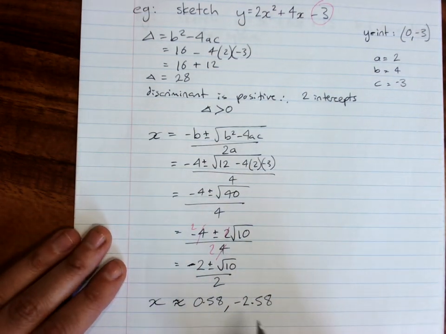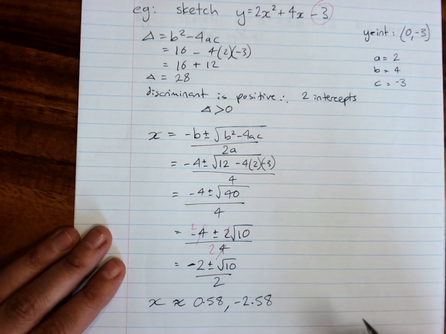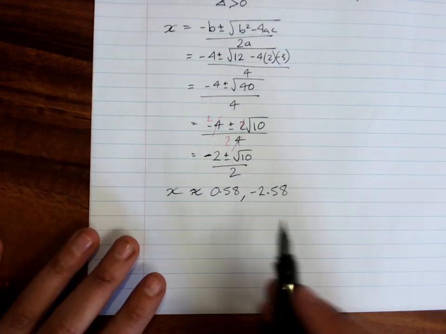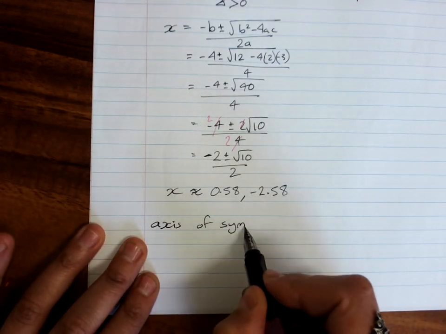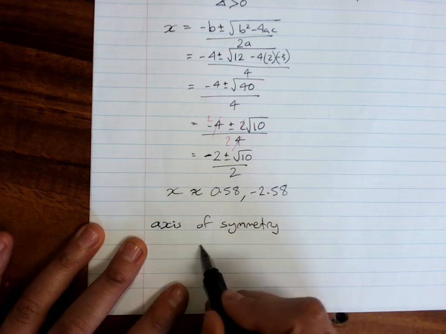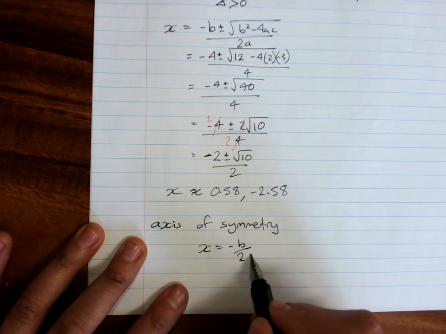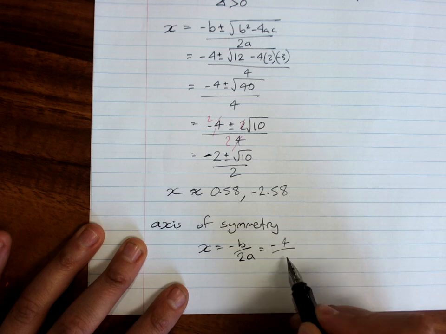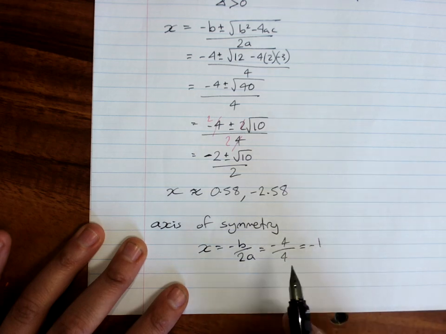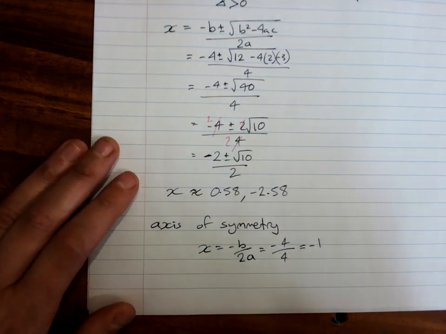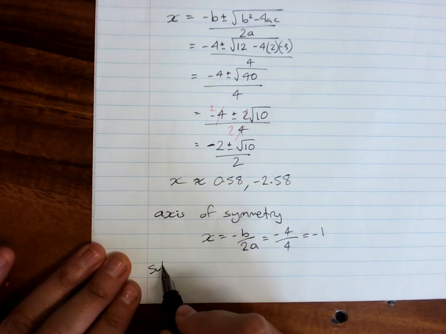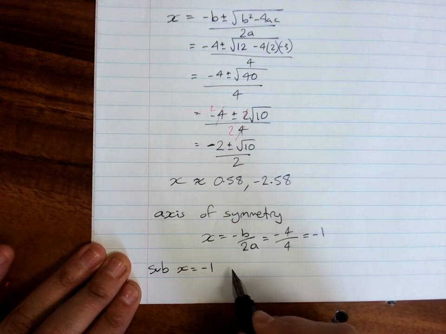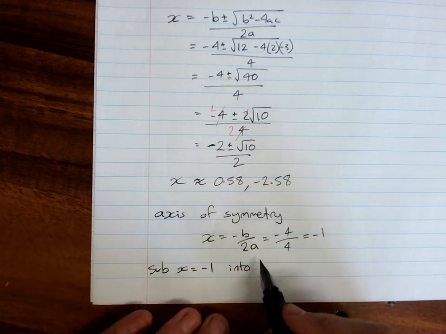Once you have your x-intercepts, sometimes you'll also want to put the turning point. To get the turning point, find your axis of symmetry. x is negative b on 2a. Negative 4 on 4, x is negative 1. Sorry, I'm getting a little messy there. And substitute x equals negative 1 into your rule.